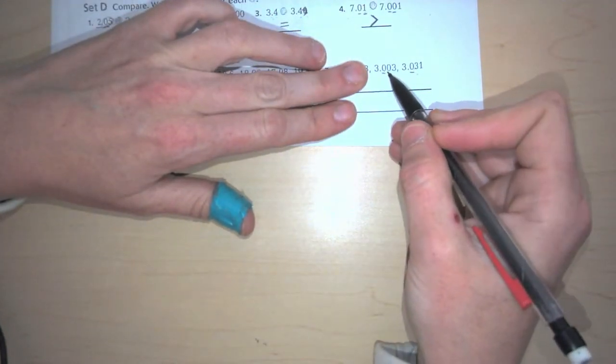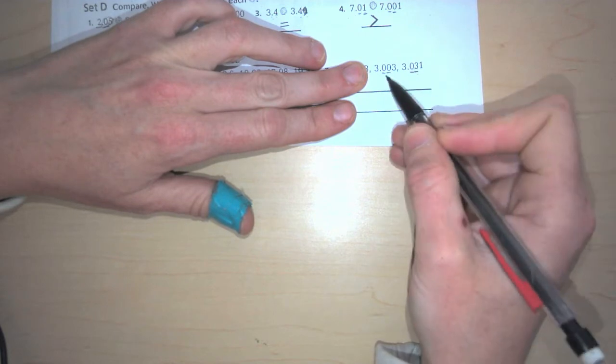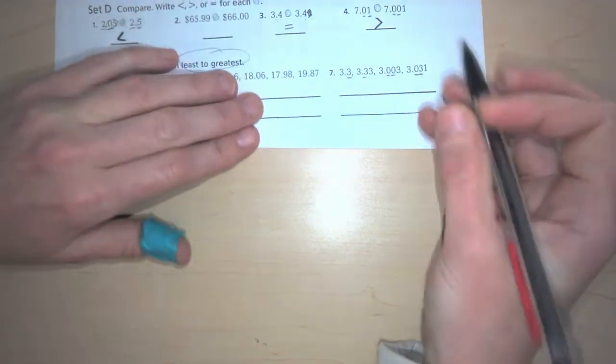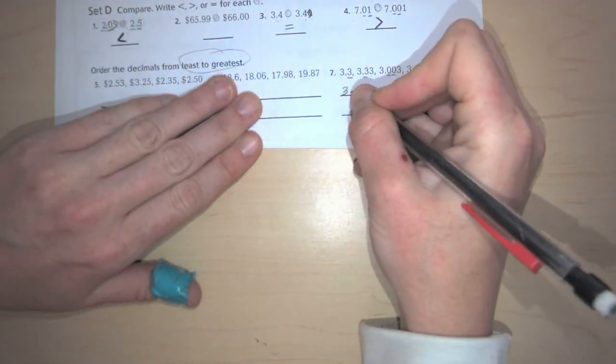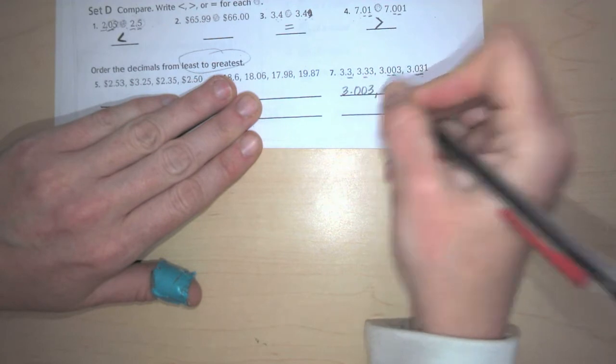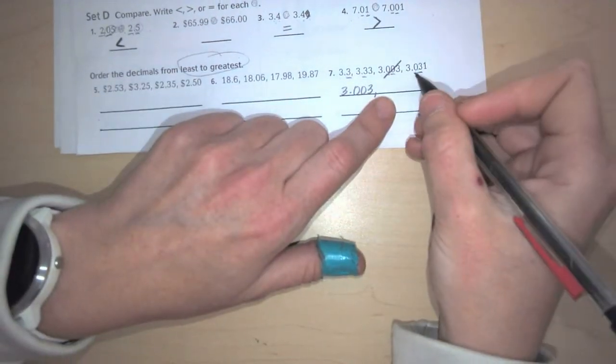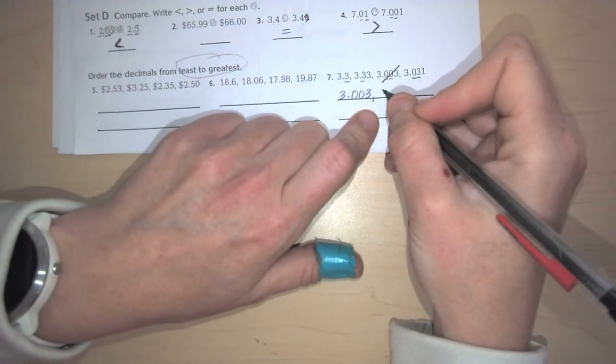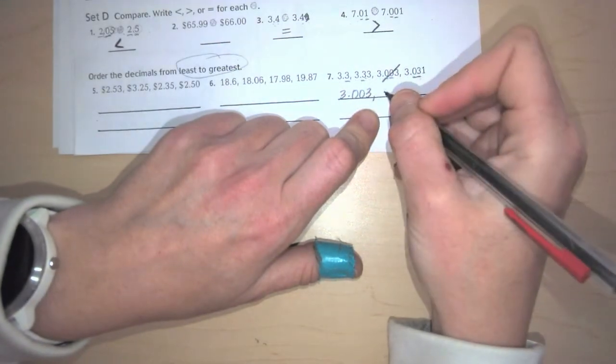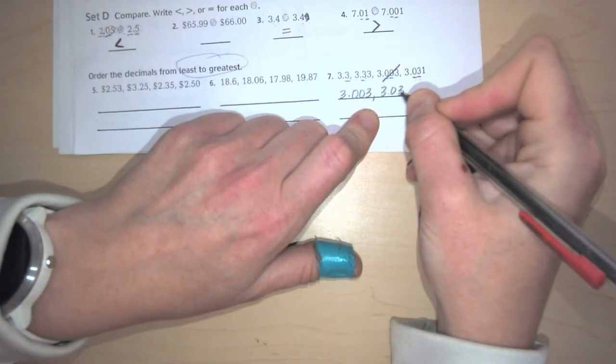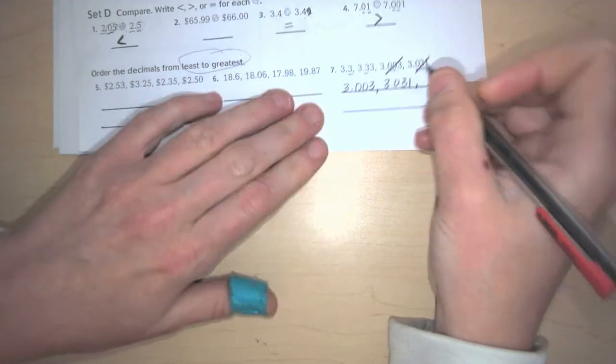I have 3, 0, 0, 3, 0, 3. Well, what's smaller? 3, 0, 0, right? So I'm going to write that as my first number. Cross it out. I have one more 0 here, so that's going to be smaller than 3.3. So I have 3.031.